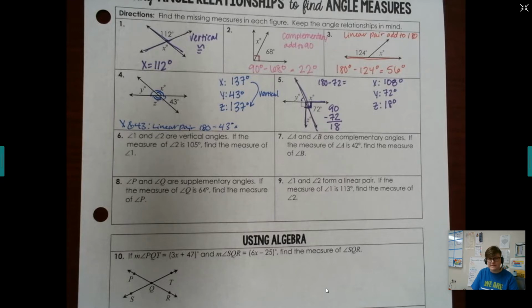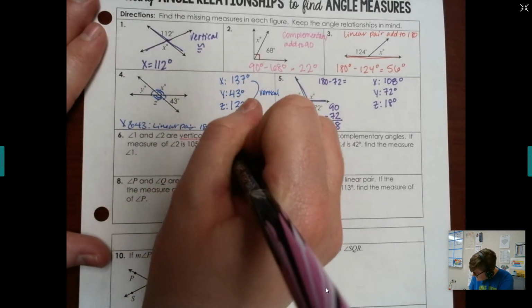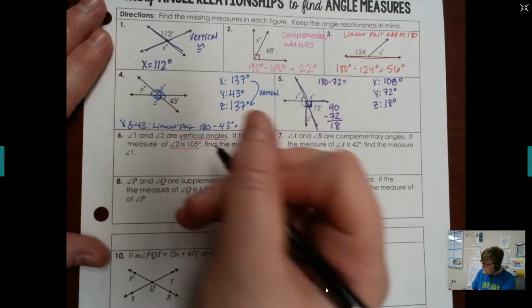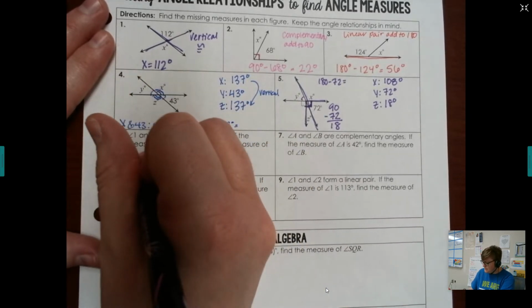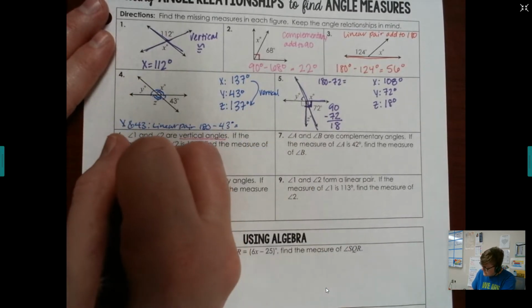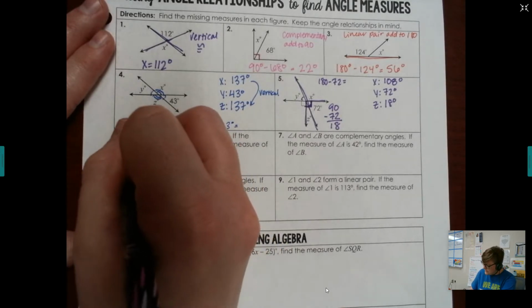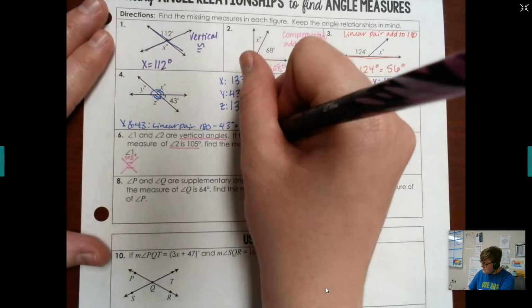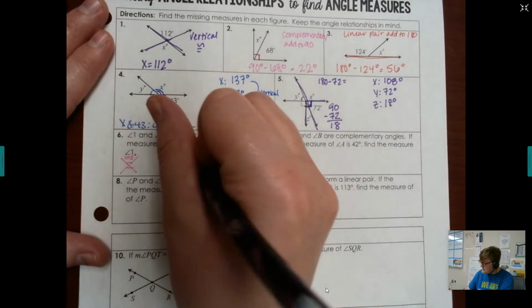Okay, number 6. Angles 1 and 2 are vertical angles. Underline that because that's important. If the measure of angle 2 is 105, find the measure of angle 1. Whenever a picture is not provided, I like to draw one. So we're talking about some vertical angles like these. We know that one of them is 105 degrees, and vertical means congruent. So if one's 105, then the other has to be 105 too.